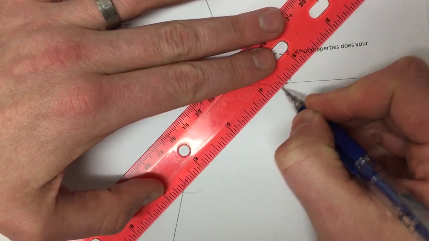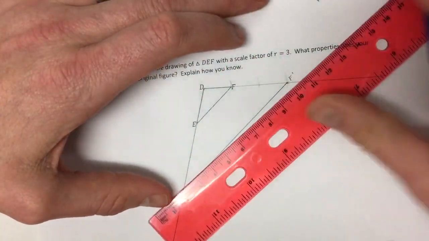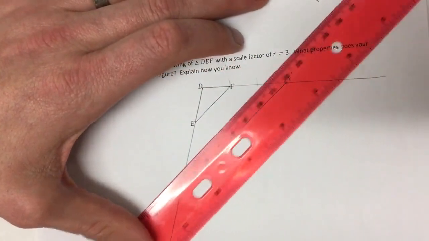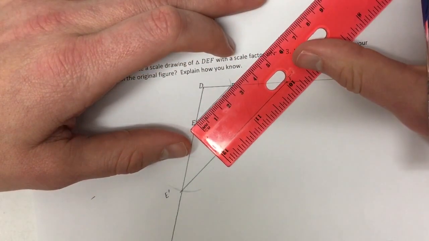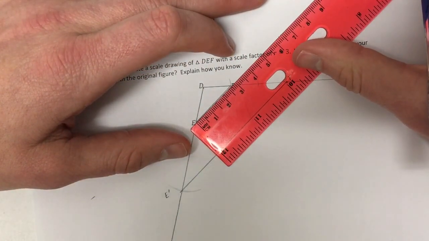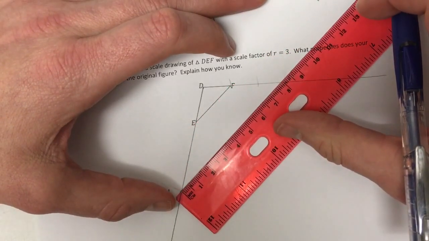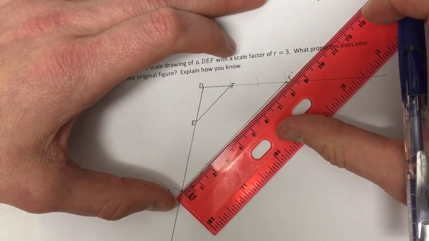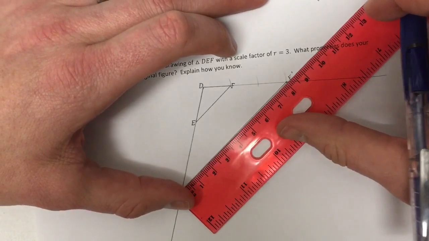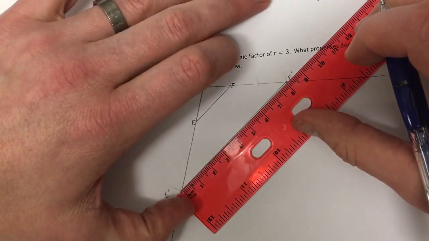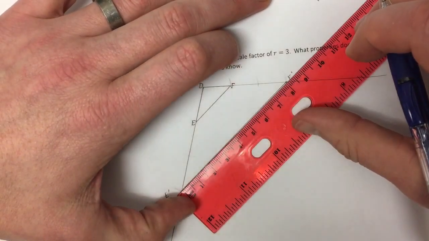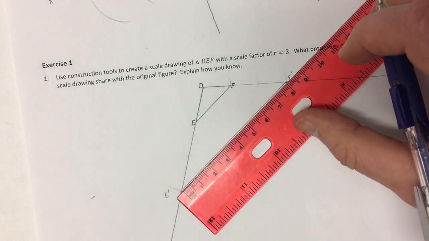And so now this length should be 3 times what EF is. Let's just verify that. So EF is about 2.7. And so 2.7 times 3 is 8.1. I've nailed it exactly.